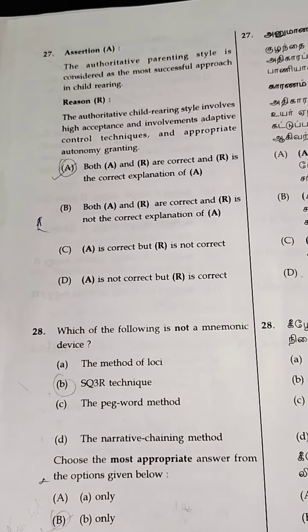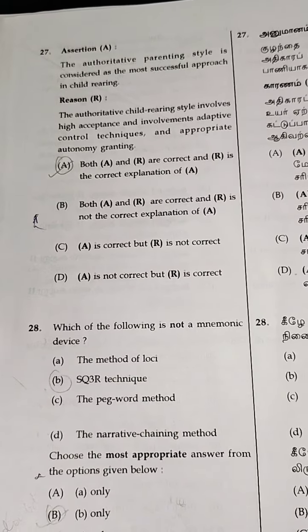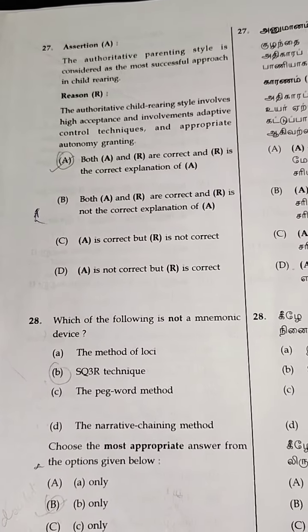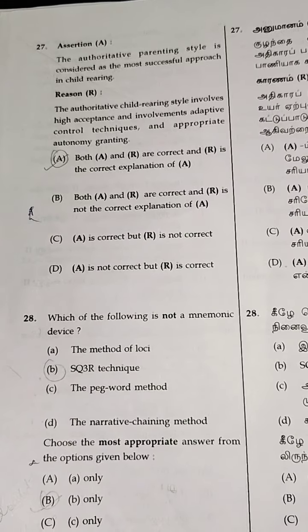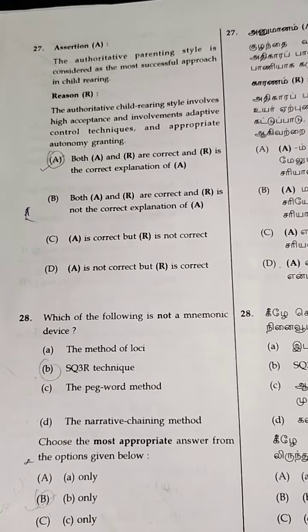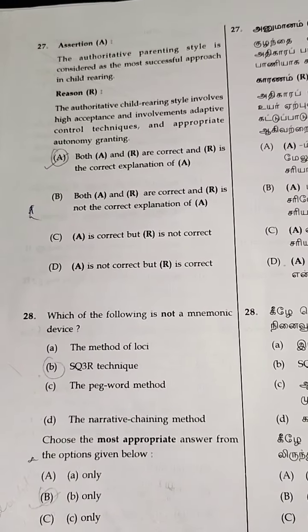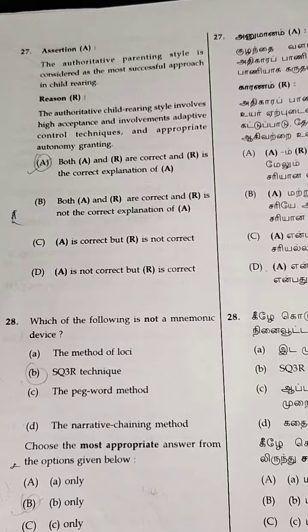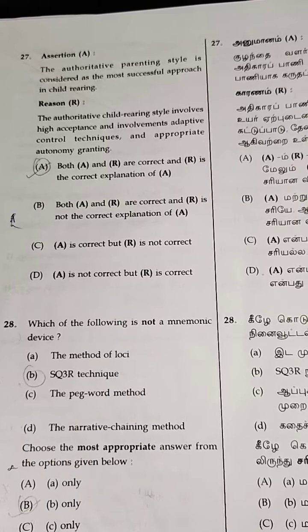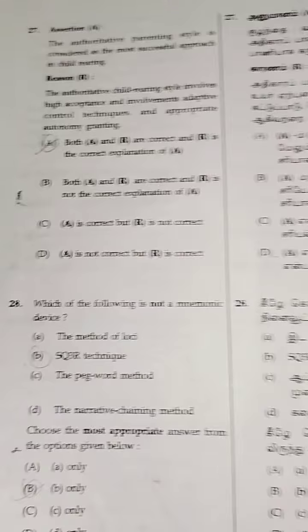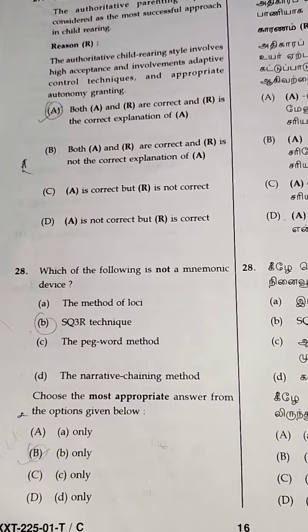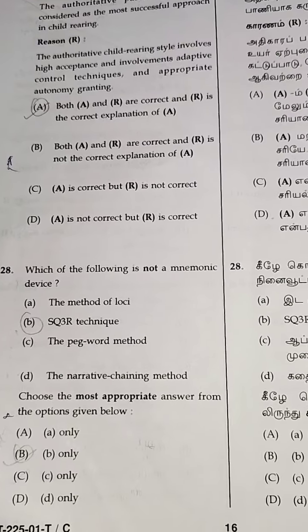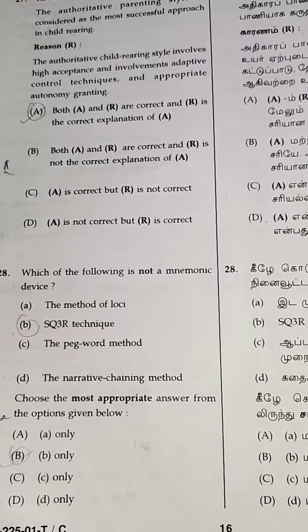27. Assertion: The authoritative parenting style is considered the most successful approach in child rearing. Reason: The authoritative child rearing style involves high acceptance and involvement, adaptive control techniques, and appropriate autonomy granting. So the answer is option A. Both A and R are correct, and R is the correct explanation of A. 28. Which of the following is not a mnemonic device? So the answer is SQ3R technique.